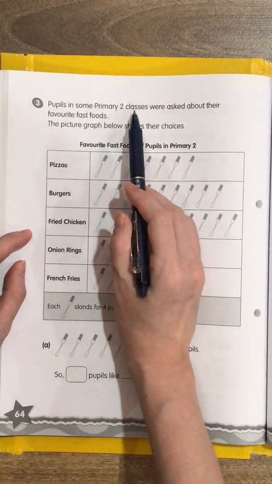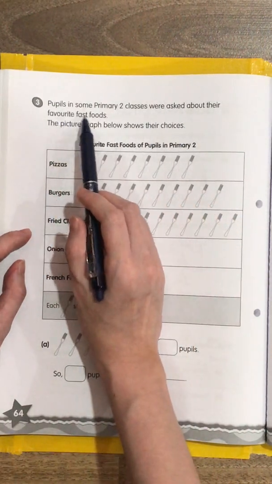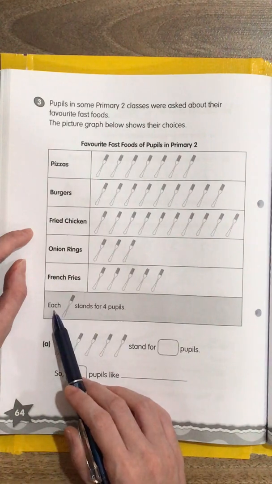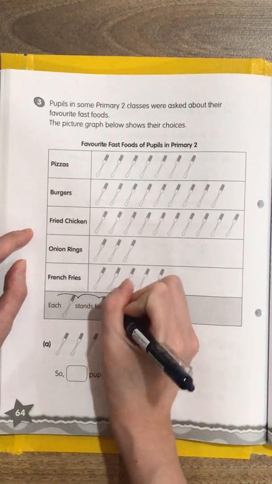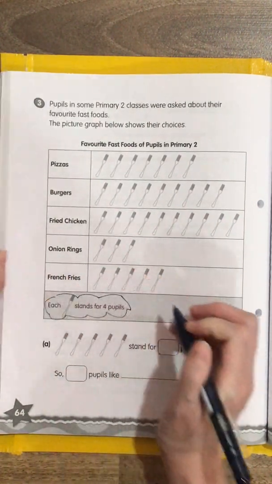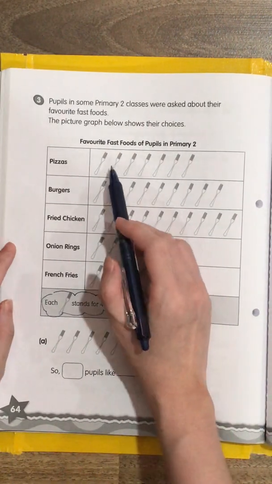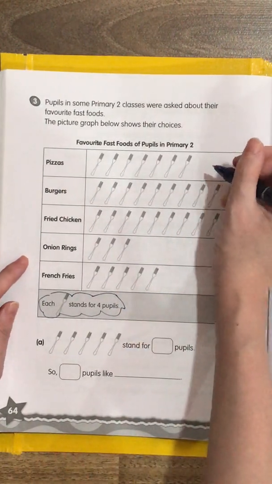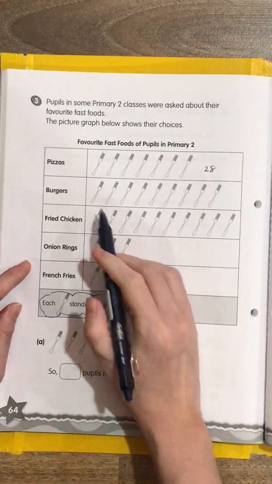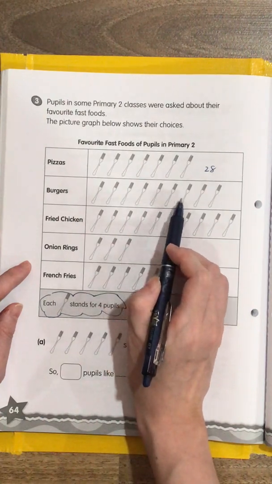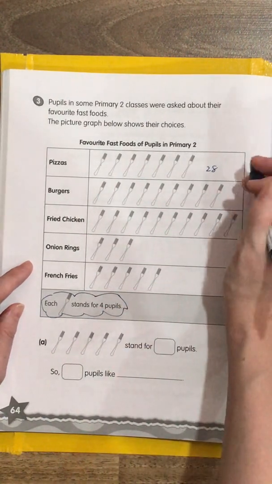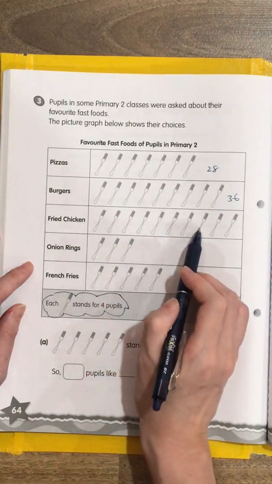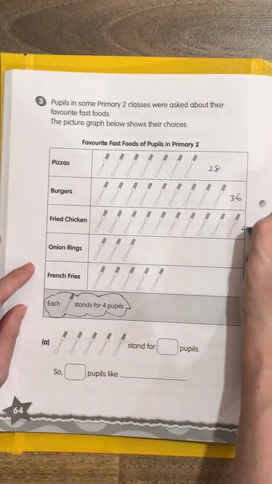Pupils in some primary 2 classes were asked about their favorite fast food. The picture graph below shows their choices. Okay, each fox stands for 4 pupils. So now you have to times 4, okay? So 1, 2, 3, 4, 5, 6, 7. 7 times 4 equals 28. 1, 2, 3, 4, 5, 6, 7, 8, 9. 9 times 4 equals 36. 1, 2, 3, 4, 5, 6, 7, 8, 9, 10. 10 times 4 equals 40.